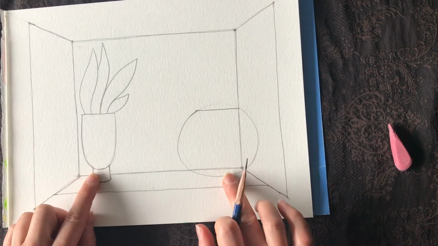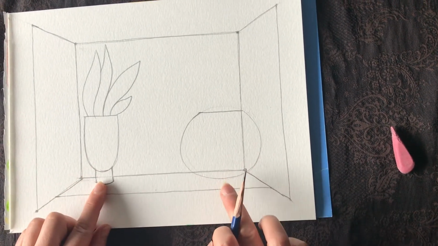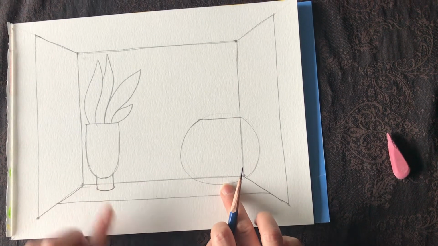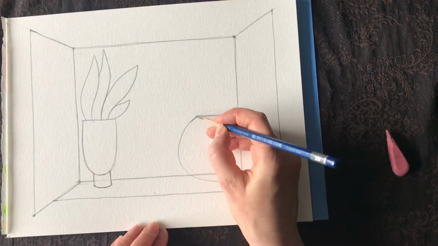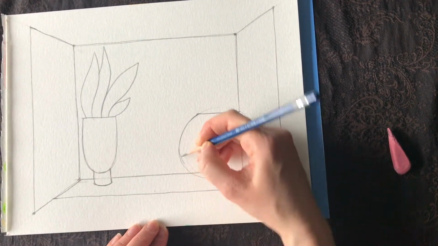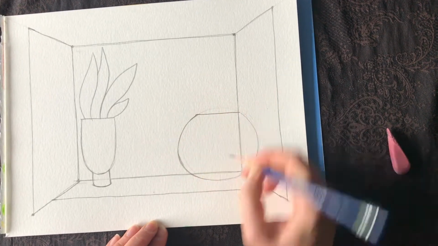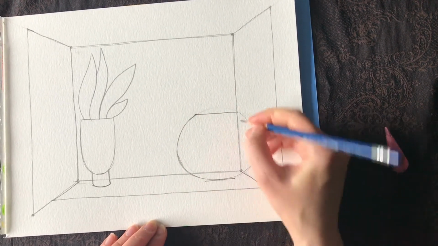Whatever is on the foreground, whatever is in front, always looks very large. Whatever is far away looks very small. Look out of your window and see, what do you see in your window that's very, very far away? Even the buildings look small.